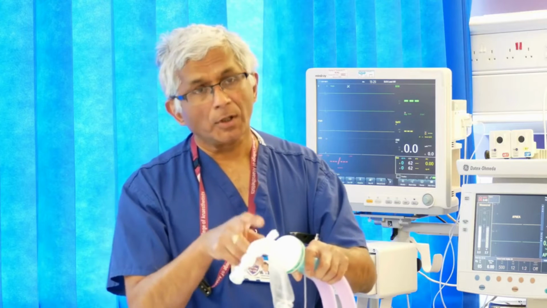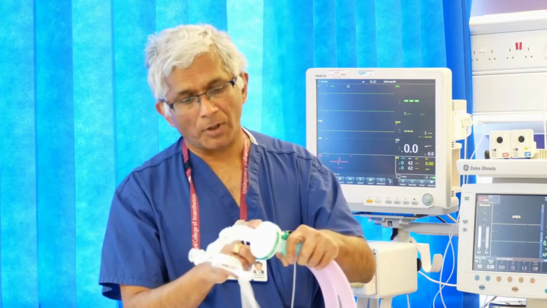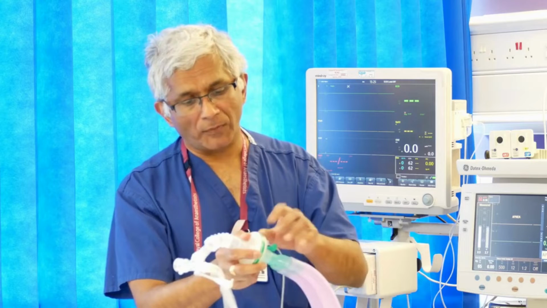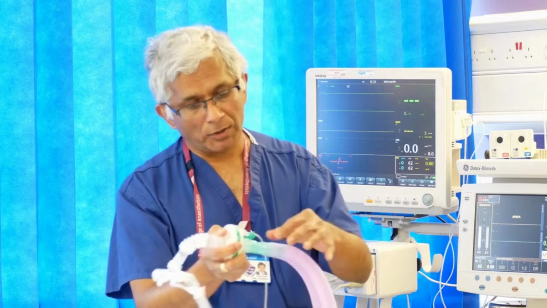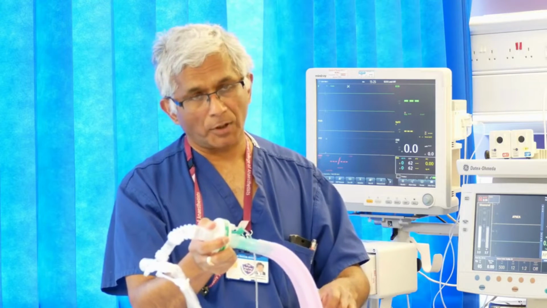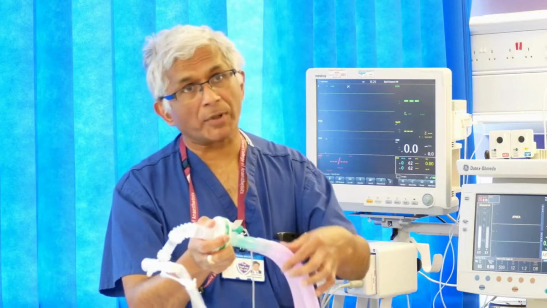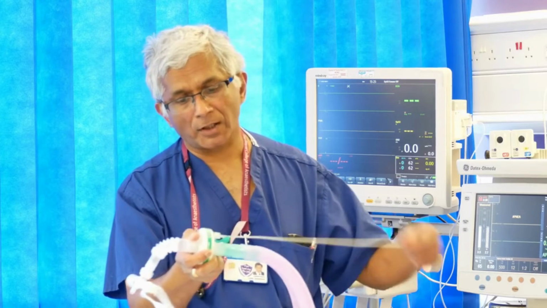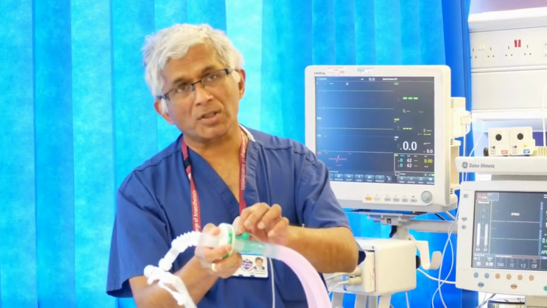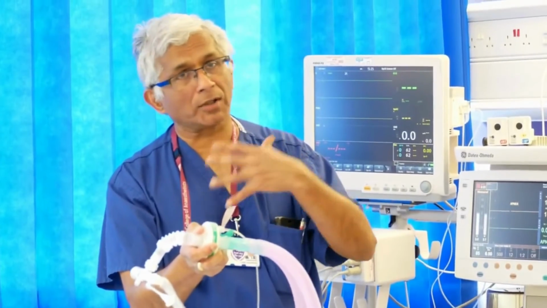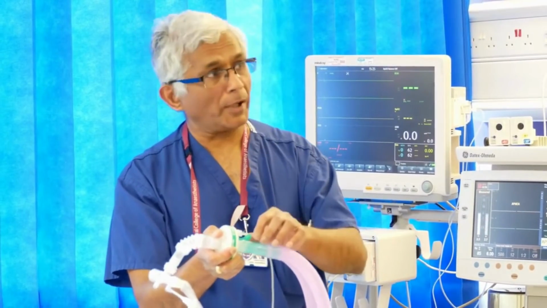There's a filter here, and the filter is connected to the breathing circuit with an inspiratory and expiratory limb, and there's another connection here to measure the carbon dioxide coming out from your breath.